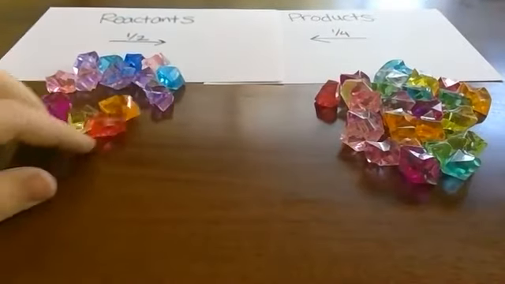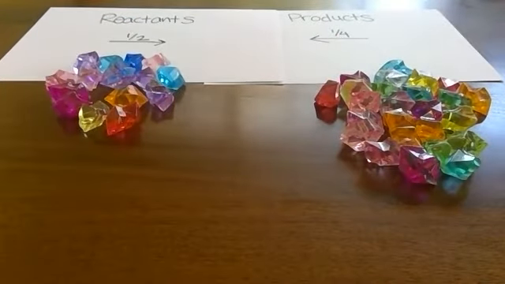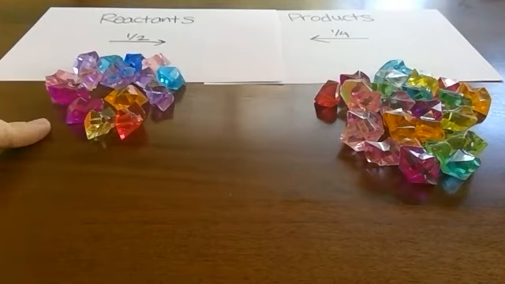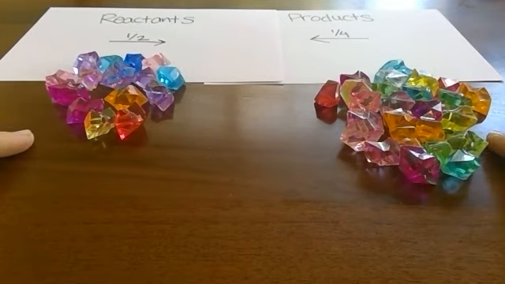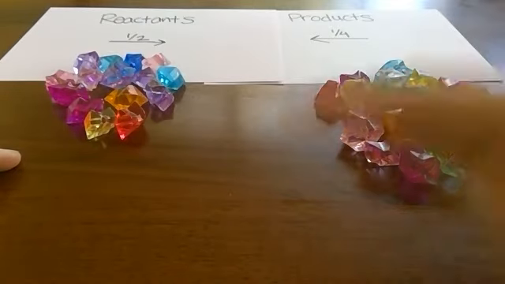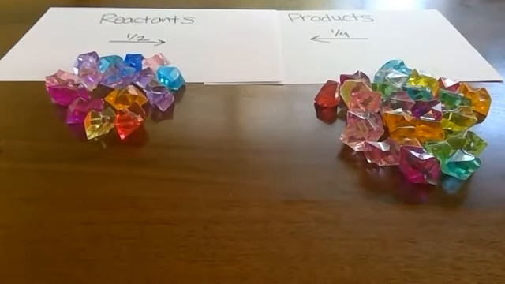Now we record the amount of reactants and products we have. We now have 15 reactants and 25 products. We exchanged 10 reactants to the product side and 5 products to the reactant side.